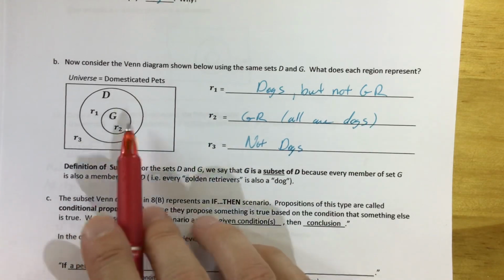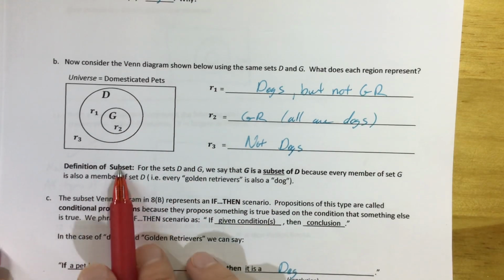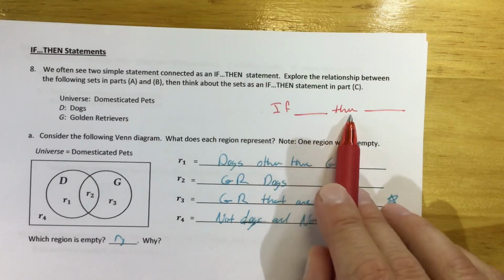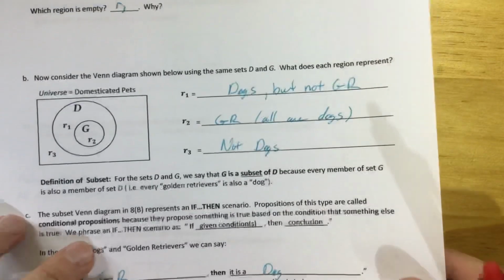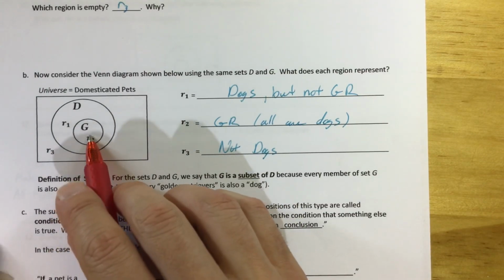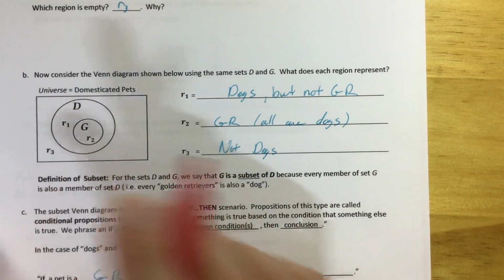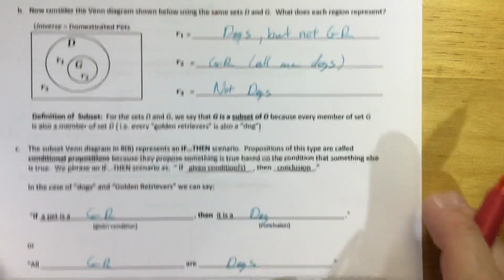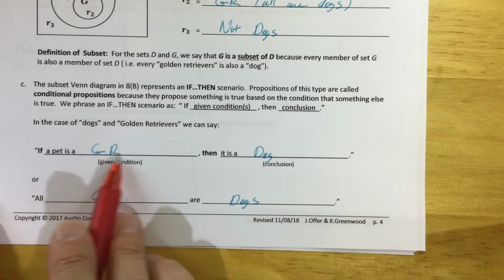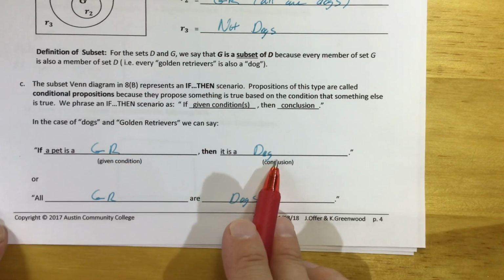You're there. Okay, so this is called subsets. Now there it is. These are called subsets when one group is completely part of another one. And recall the if-then statements. If something meets this requirement, then it is going to meet another one. So if a pet is a golden retriever, then it is automatically a dog. It's a subset of that category. And I think that's what we address here at the end. If a pet is a golden retriever, then it is a dog.